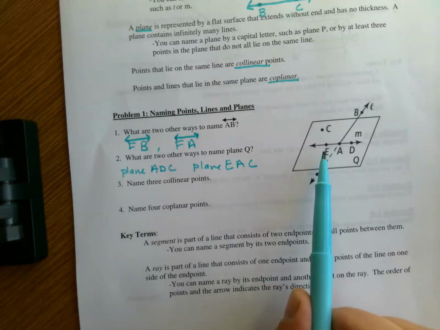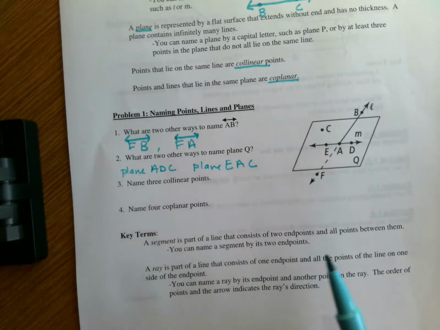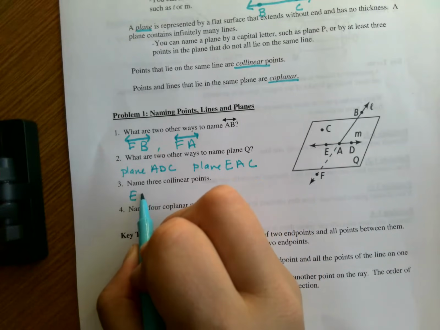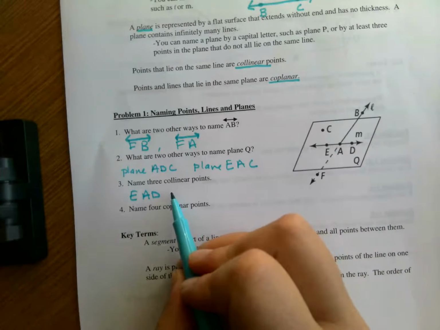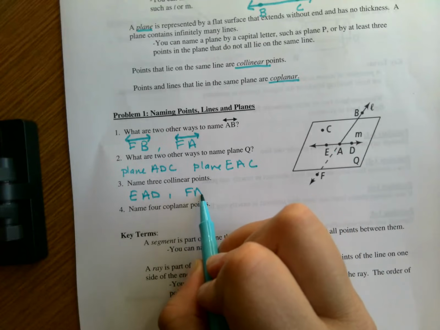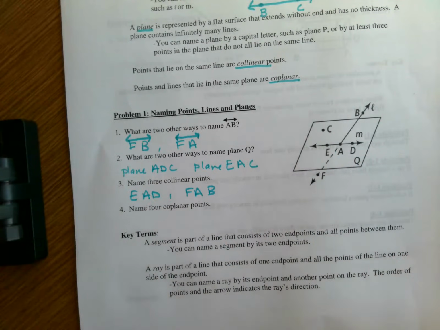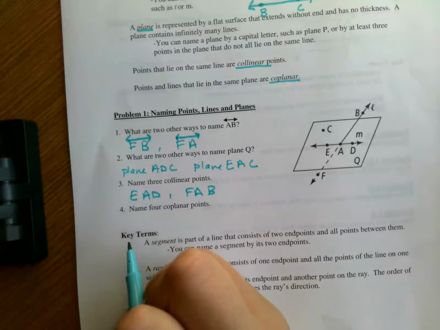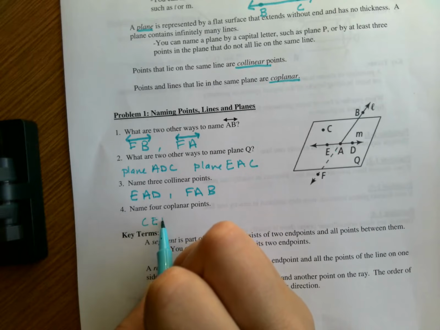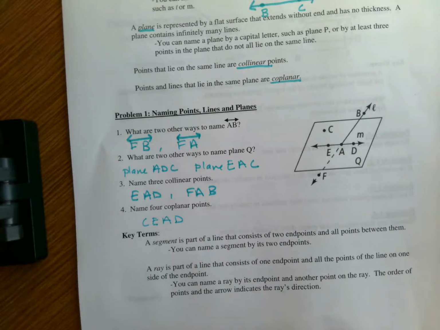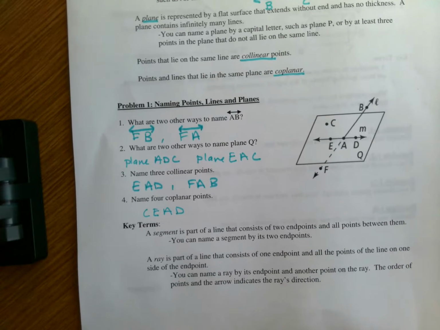Name 3 collinear points. So 3 points that are on the same line. I could say EAD are collinear. I could also say FAB are collinear because these 3 points are on the same line. These are also on the same line. Name 4 coplanar points. The only option that we have here is C, E, A, D. Those are the only 4 points that are on the same plane. Again, Q is not a point.